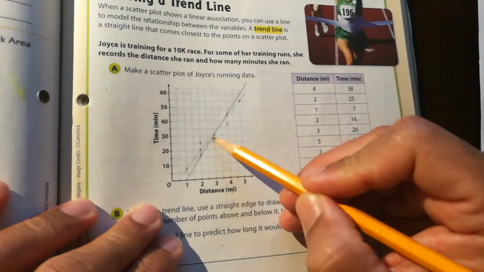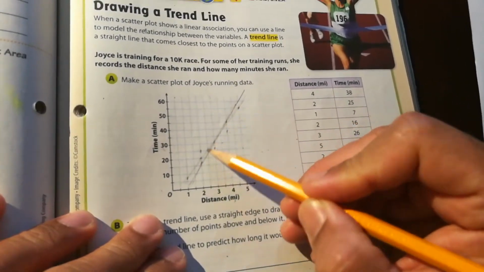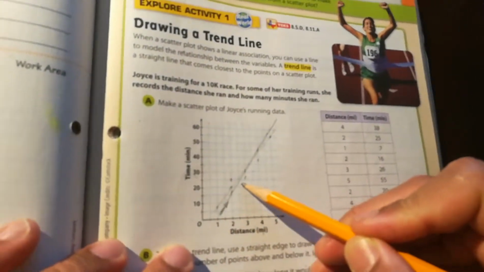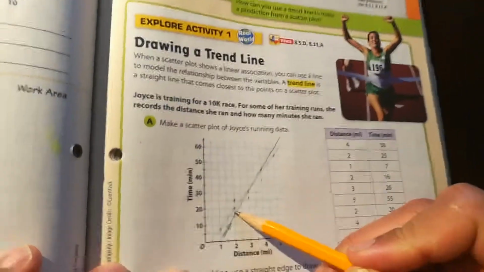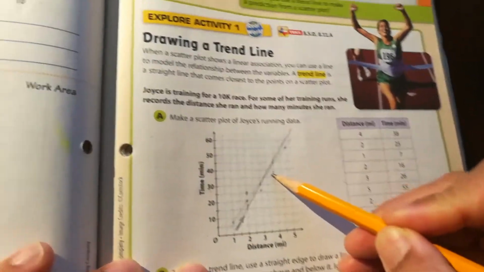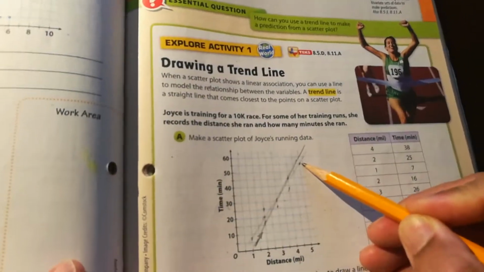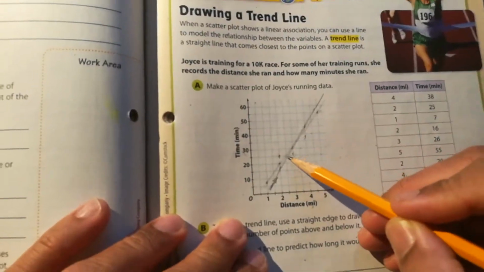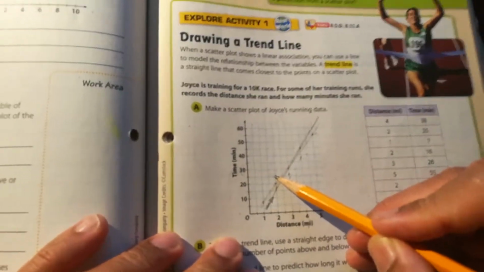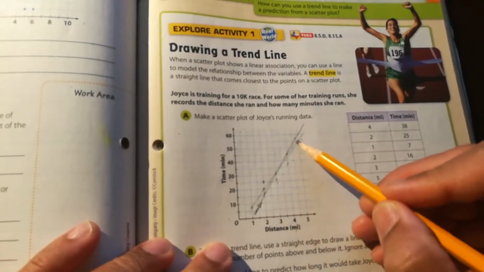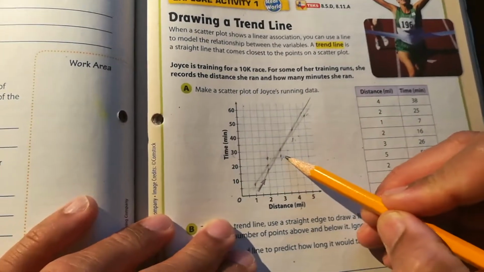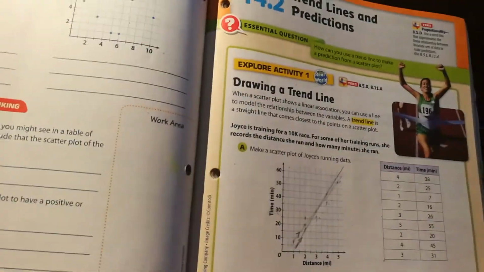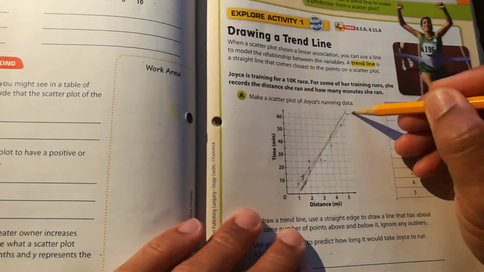Now, if I take this line like that, there are 1, 2 points here on top of the line. I'm talking about this line. There are 2 points that are not on the line on top, and 3 points not on the line on the bottom. So that doesn't work. If I take that line, there is 1 point here, 2 points on the top, 1 point on the bottom. So you need to find out, and that's how this is called the trend line.